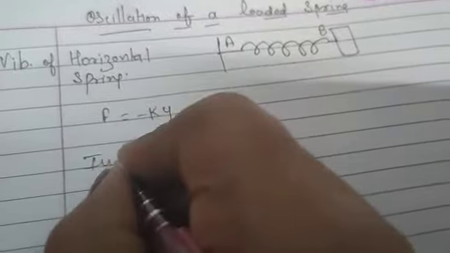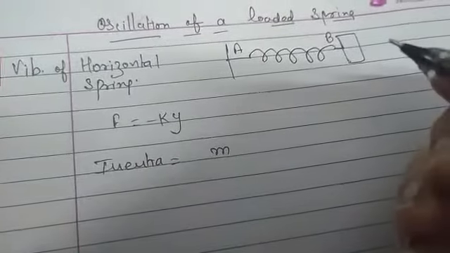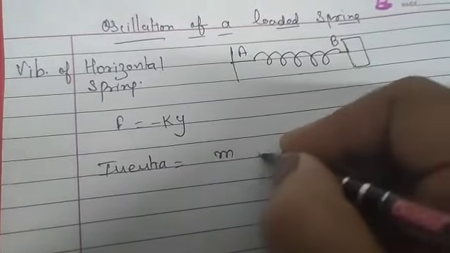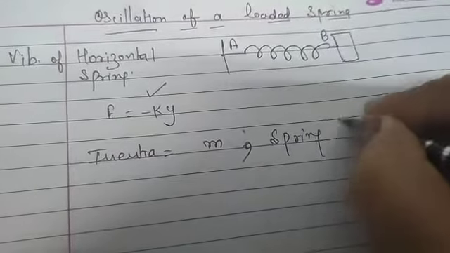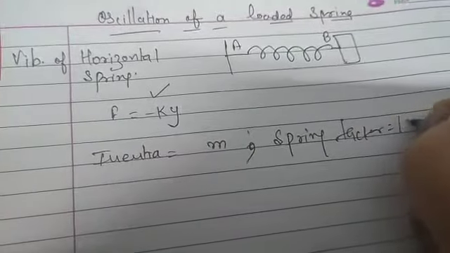So now here, what is the inertia factor in this case? It is the mass of the body. And spring factor is equal to k.